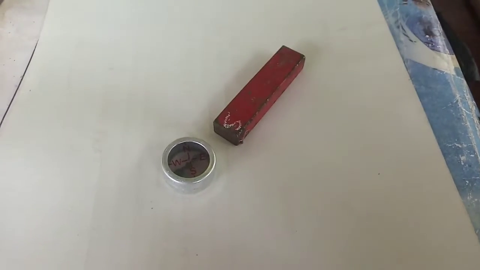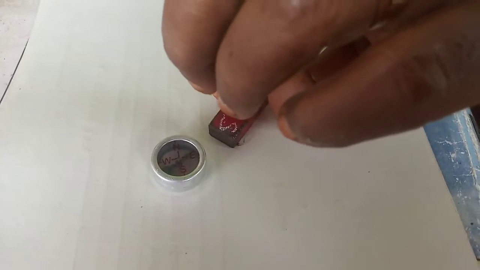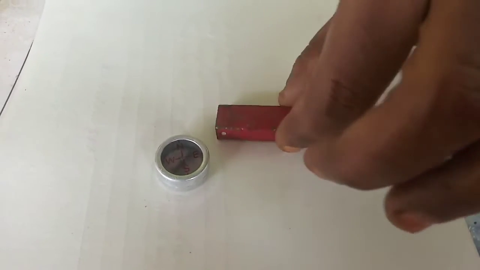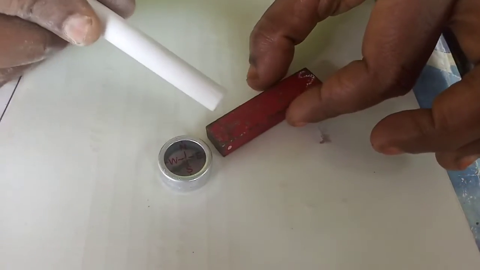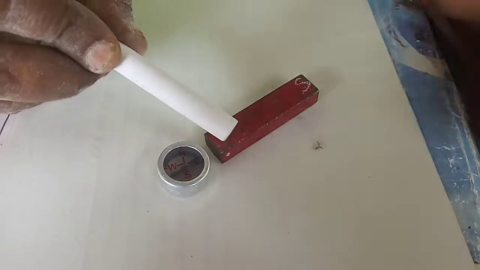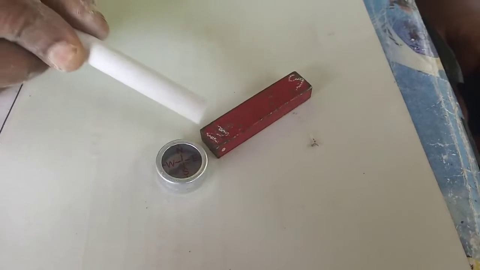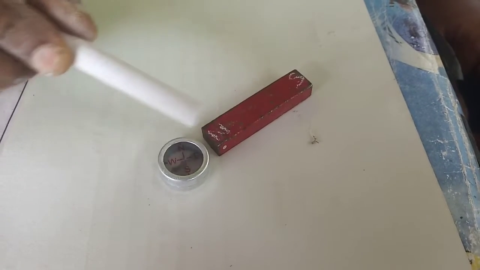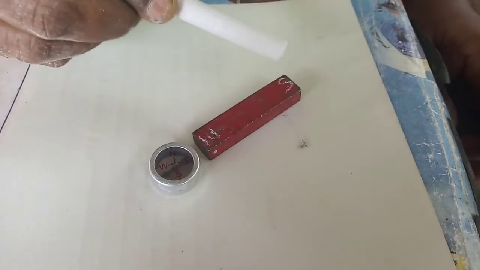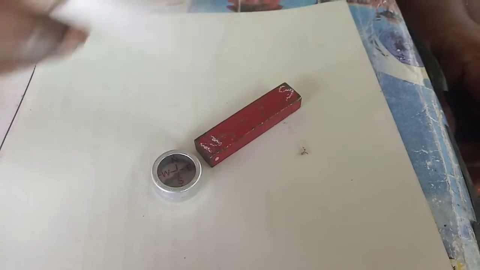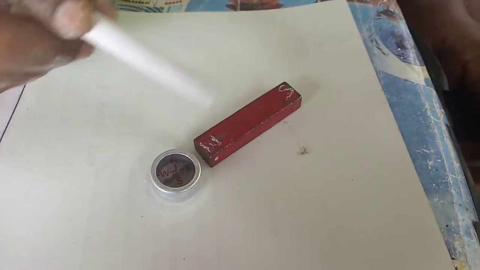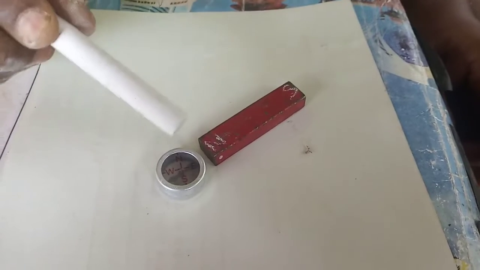Then I am turning this magnet. Just listen to the pointer: it moves away from the magnet. So this is the north pole. Where the pointer is away from the magnet, it is the north pole. Where the pointer is towards the magnet, it is called the south pole. Like that we can identify the north pole and south pole.